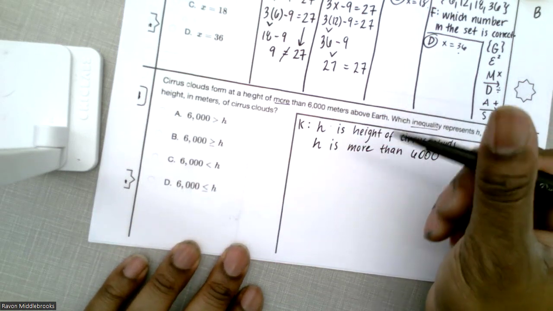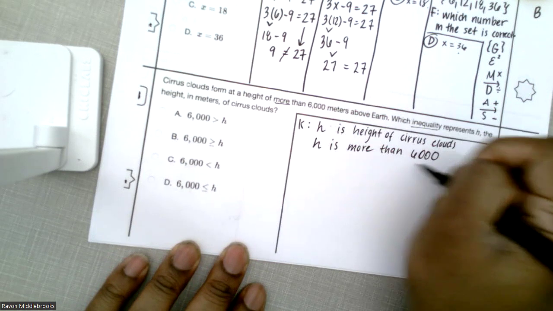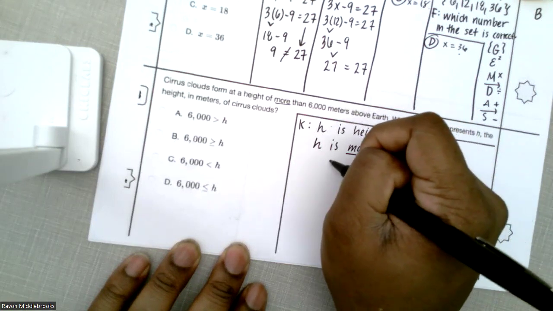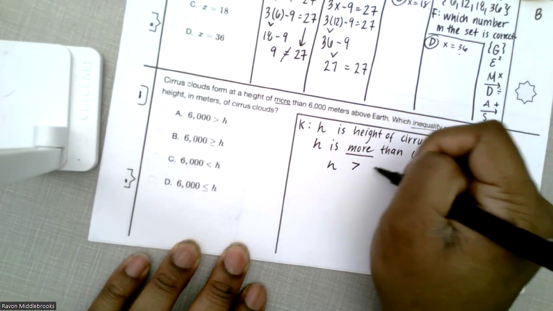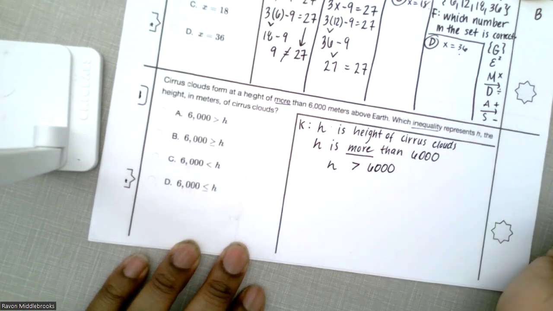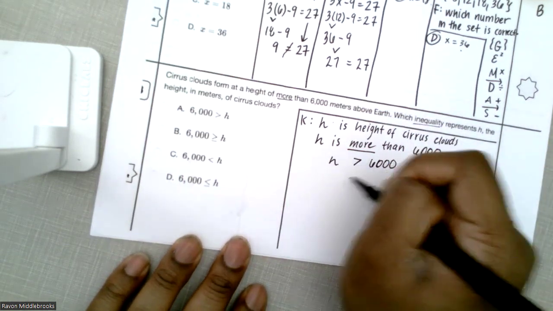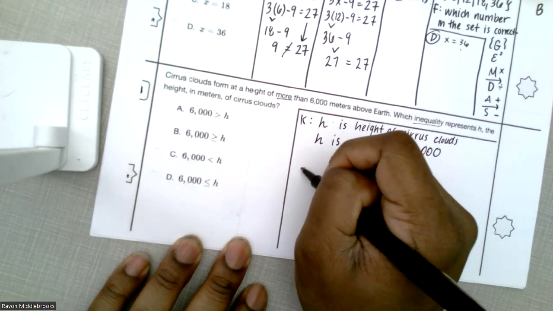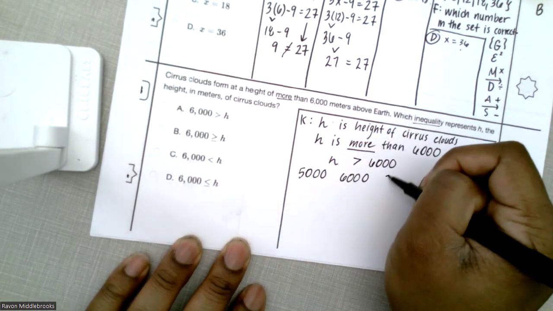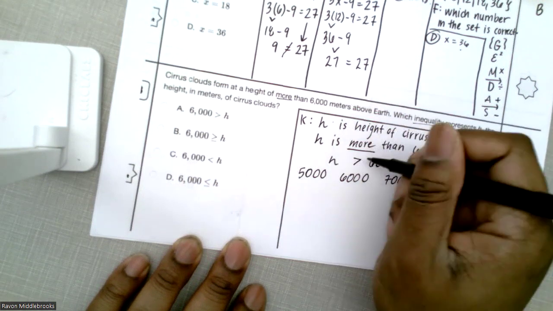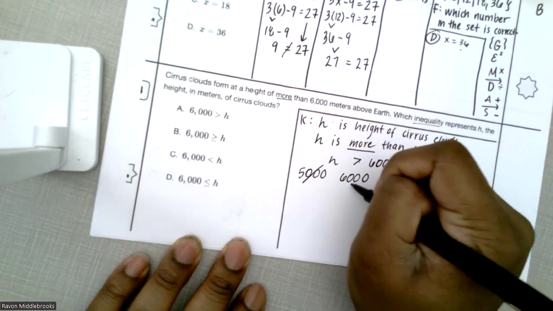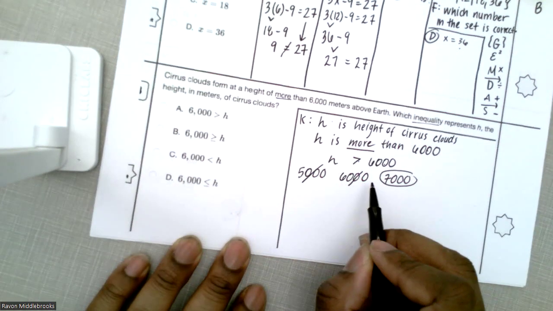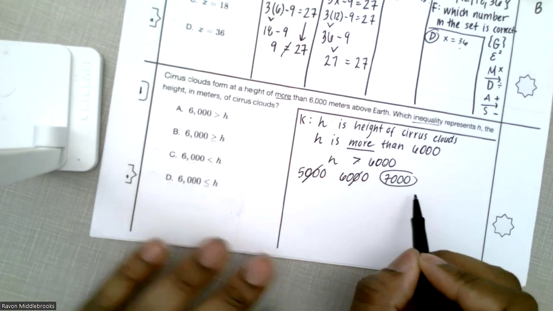So if I was creating an inequality for more, we know that h is more than 6,000. If I was graphing it, I would ask myself, is it going to be 6,000, 5,000, or 7,000? And since h is more than 6,000, it won't be 5,000. It would be anywhere between bigger than 6,000 and 7,000.